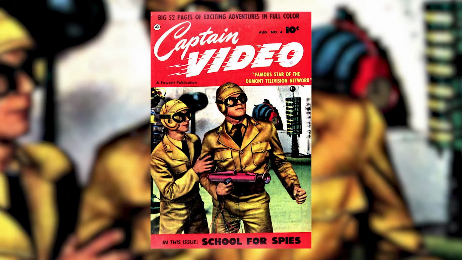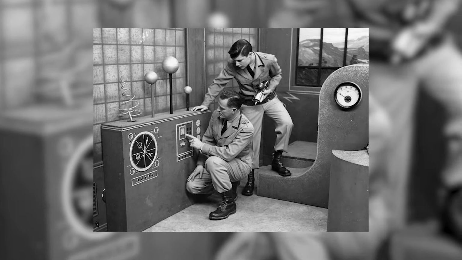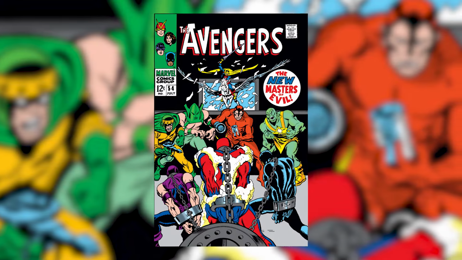Ultron was created by writer Roy Thomas and artist John Buscema, though Thomas said that both the idea of the character and his appearance were heavily based on an obscure villain who appeared in the Captain Video comic book, which was a comic based off a 1950s sci-fi TV series. Ultron first appeared in Avengers 54 in 1968.